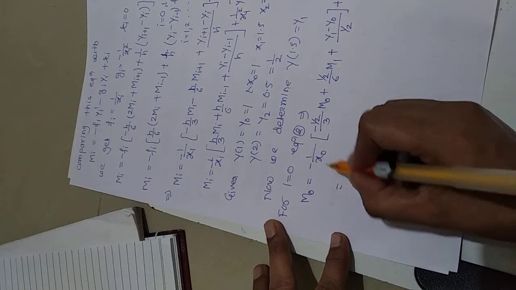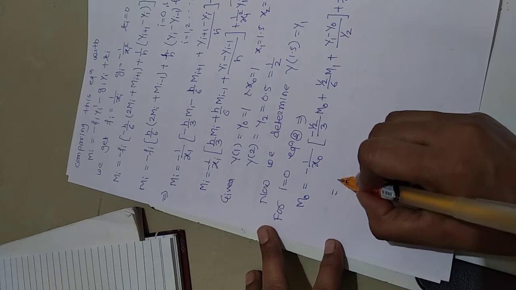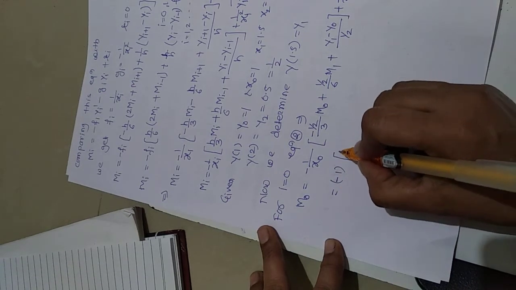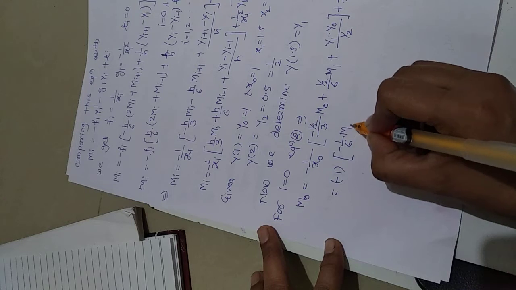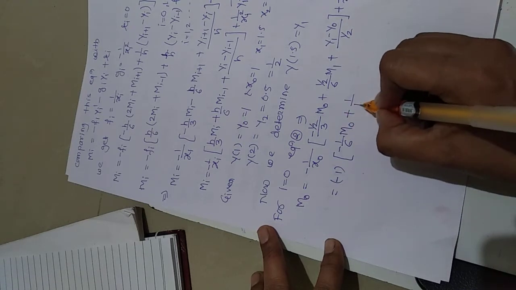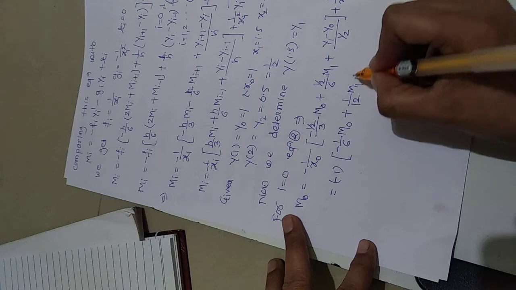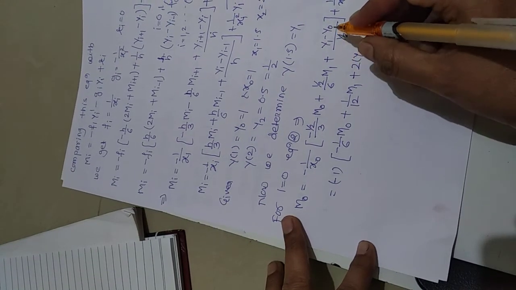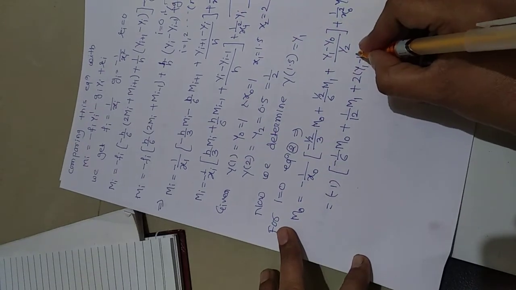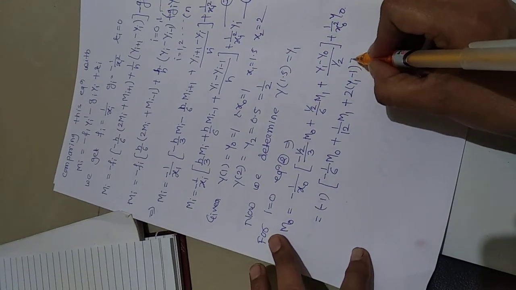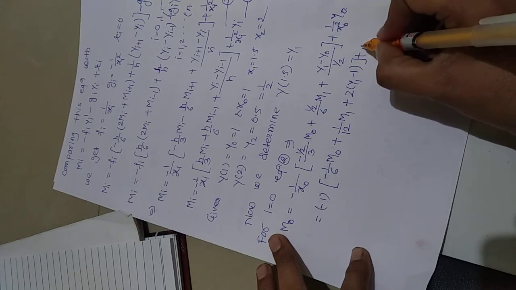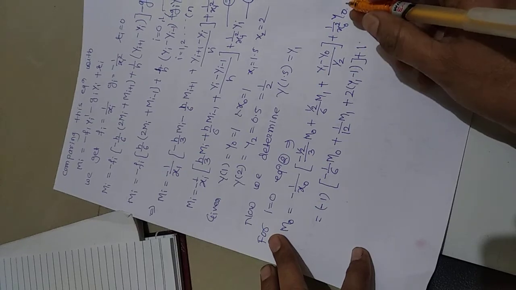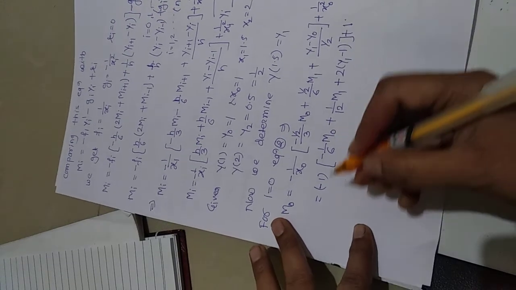Then put the value, here x0 is equal to 1, which means minus 1 into bracket minus 1 by 6 m0 plus 1 upon 12 m1 plus 2 y1 minus y0, and y0 is 1, put the value of 1 plus x0 is equal to 1, therefore 1, and y0 is equal to 1, therefore this is equal to 1.